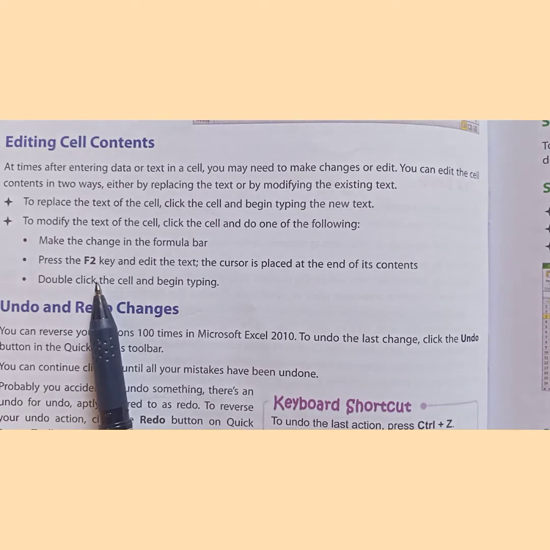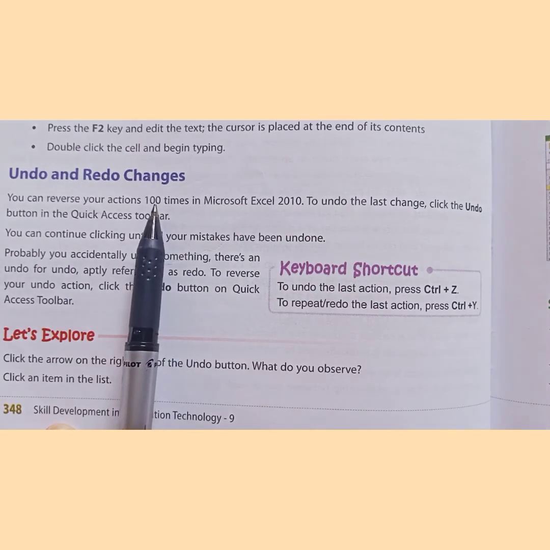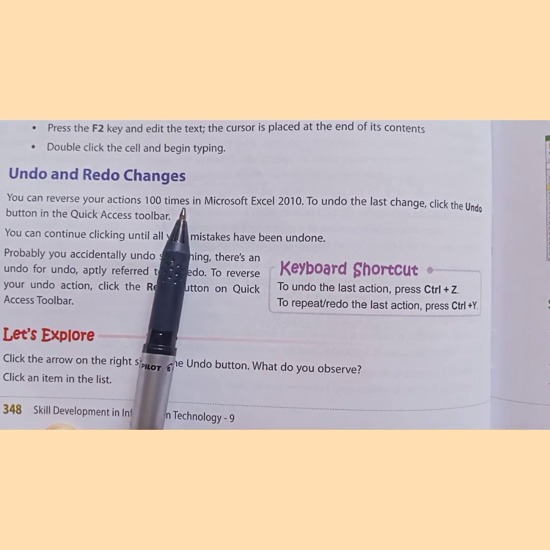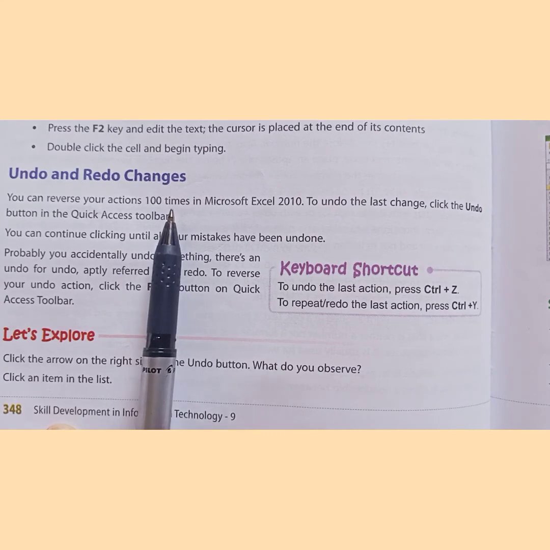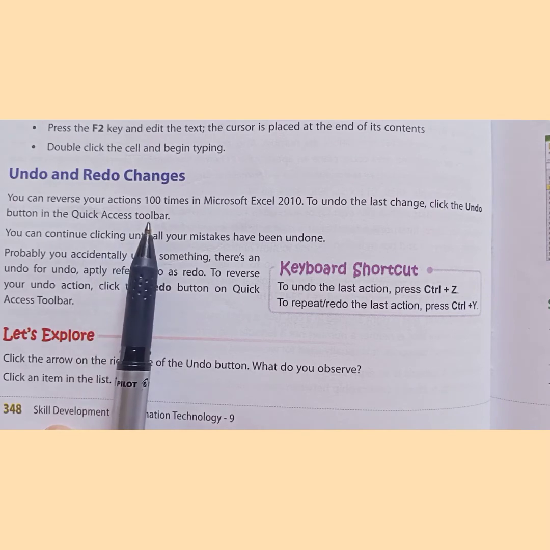Next we move on to undo and redo changes. Undo means to reverse your last action and redo means to repeat your last action. In Excel, you can undo an action 100 times. And when you have to do undo or redo, you need to make use of the quick access toolbar.